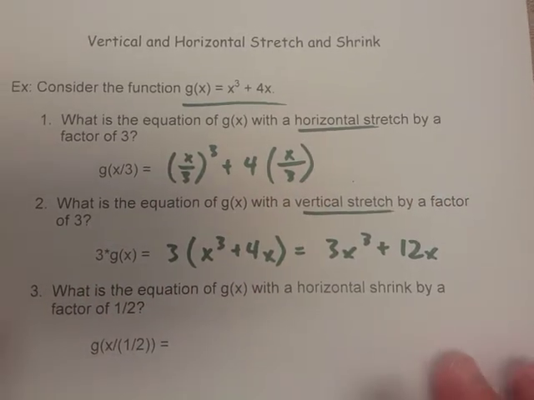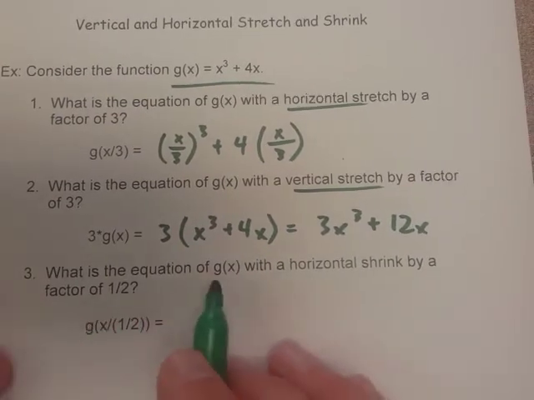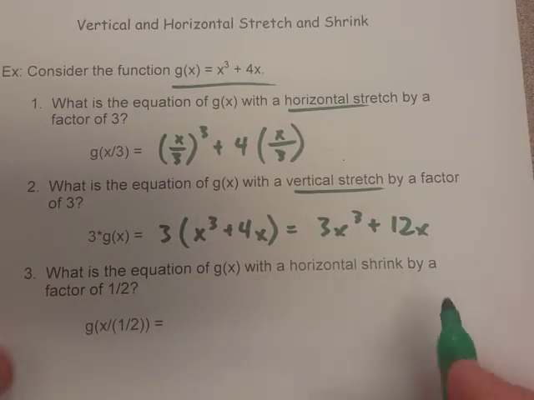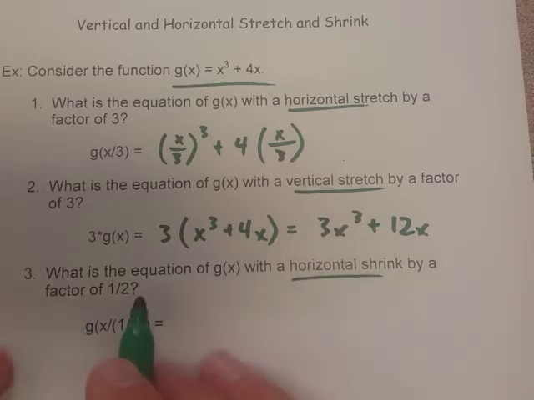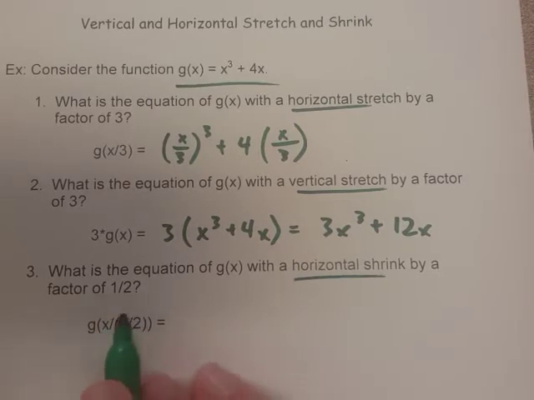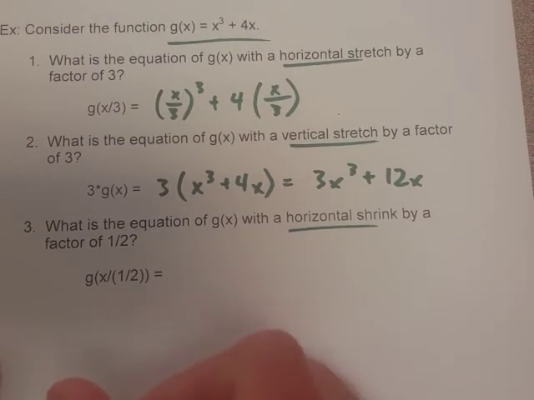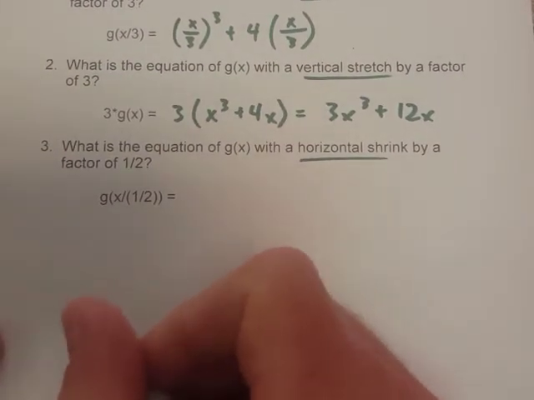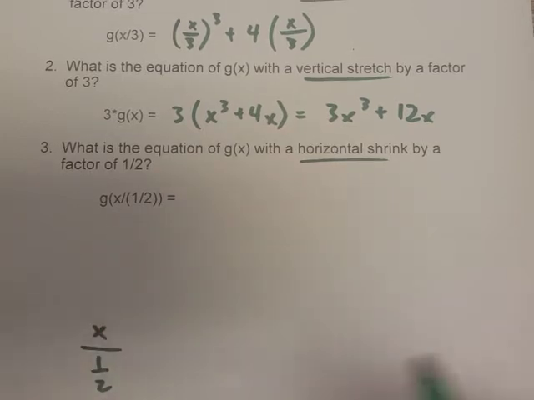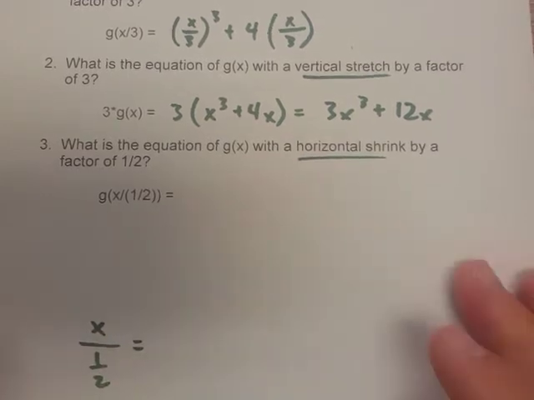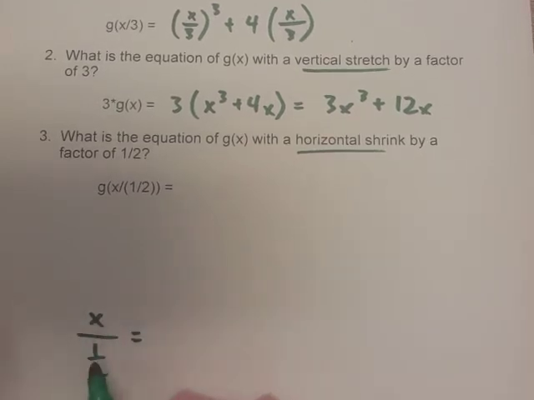Last one is a little bit strange, as you can see. What's the equation of g of x with a horizontal shrink by a factor of 1/2? So remember I told you it's got to be in the form x over c, so that's why you see this kind of weird notation going on. That means we've got here x over 1/2. Now, we've talked about before how when you divide by a fraction, it's the same thing as multiplying by a reciprocal. So I think what's a good idea to do with this one, if you're going to get that equation in there, is change this into something that doesn't involve a complex fraction.